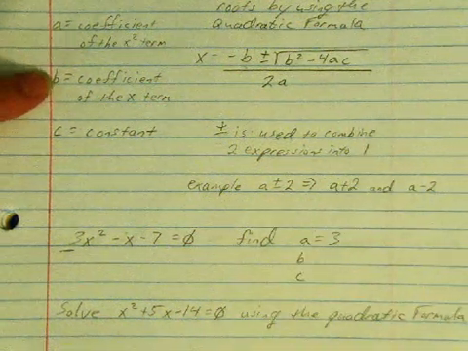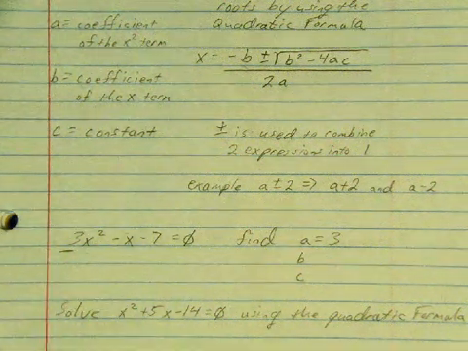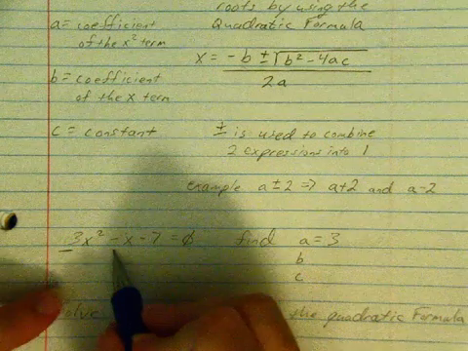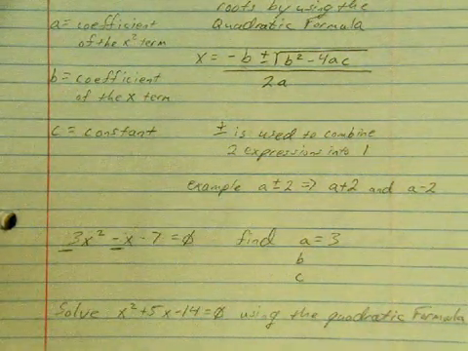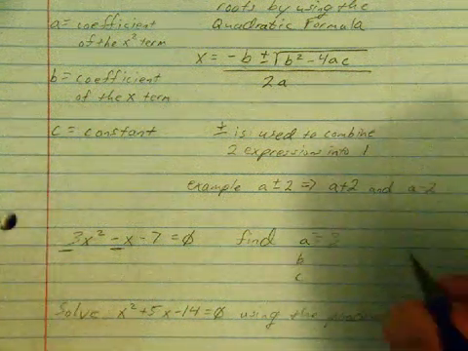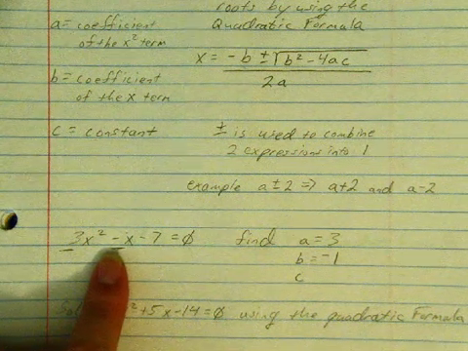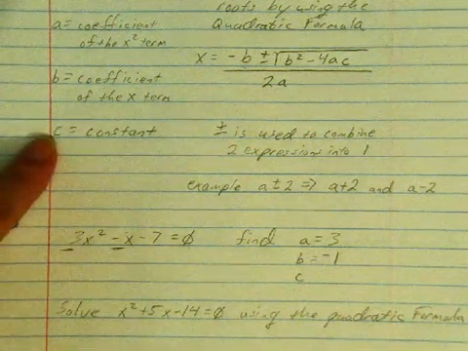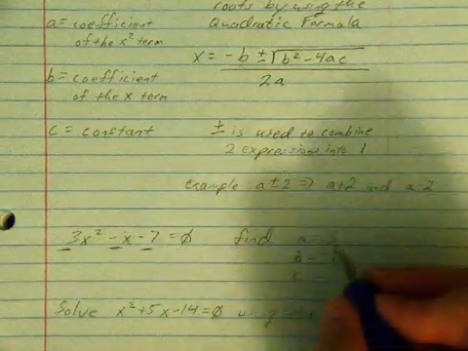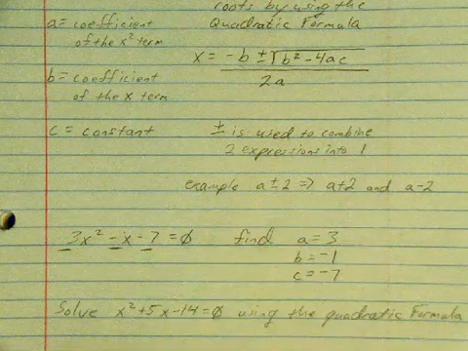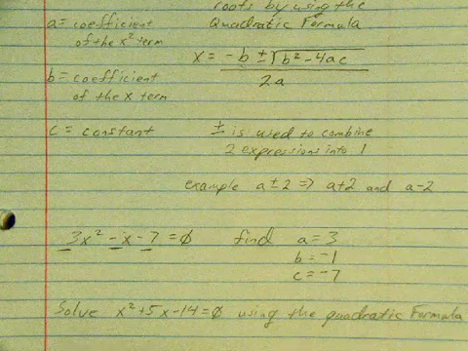The next one is b. B is the coefficient in front of the x term. Now, if you look at this one, there's no number that's actually here. But if there's no number, then we always know that to be a 1. So our b would be a -1 since there's a minus sign there. And then the last one is c. C is the constant. So if we look here, we have our c, and that one is going to be a -7.